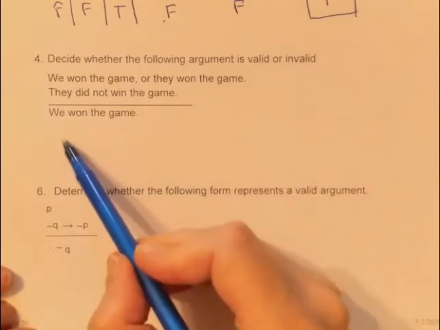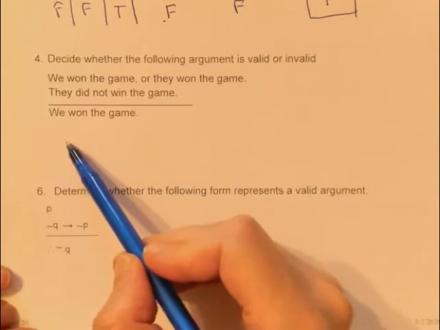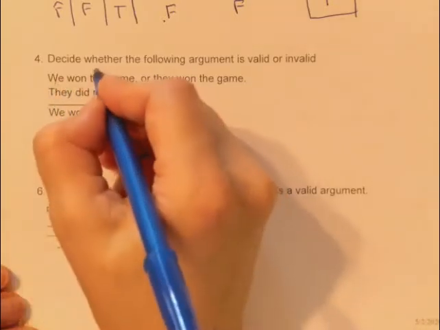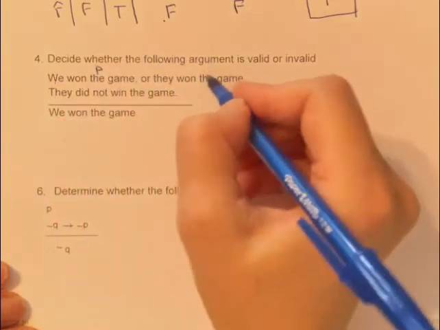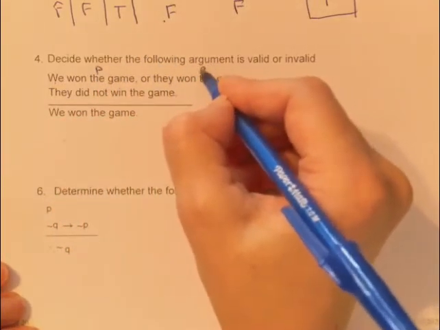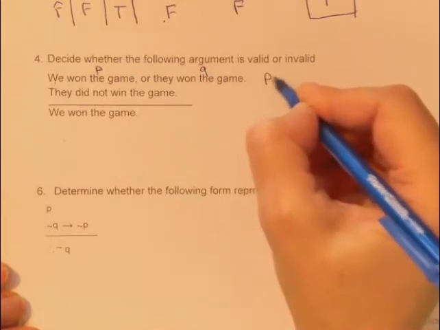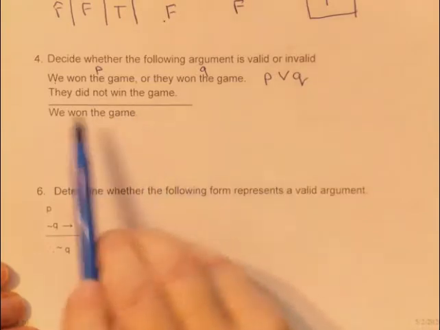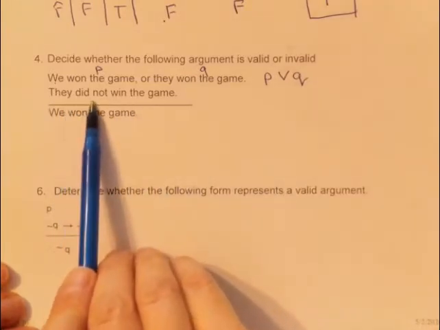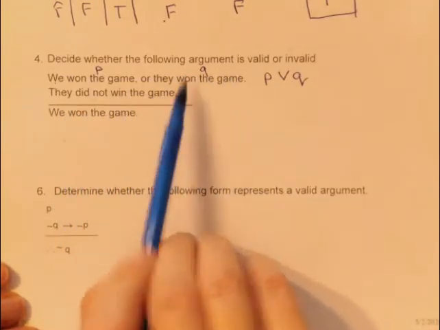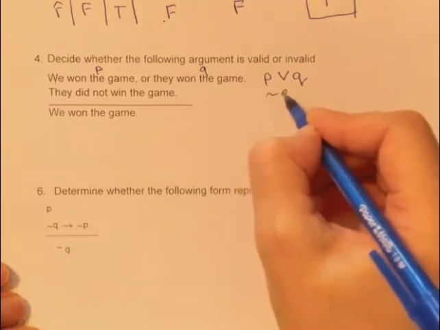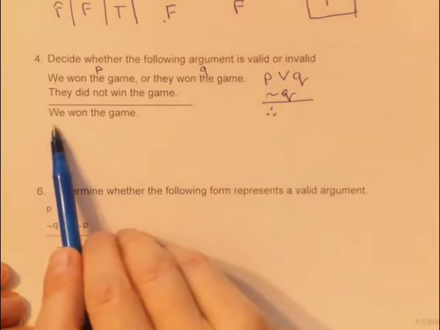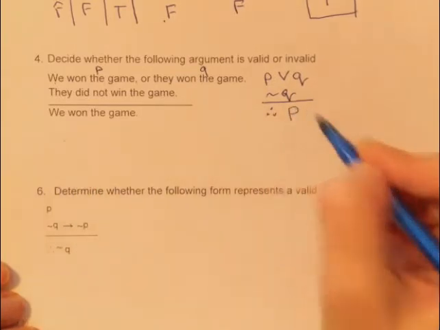So first we write the syllogism in symbolic form. Let us call "we won the game" P, "they won the game" Q. So the first statement is P or Q. They did not win the game, so the second statement is not Q. Therefore, we won the game. Therefore, P.